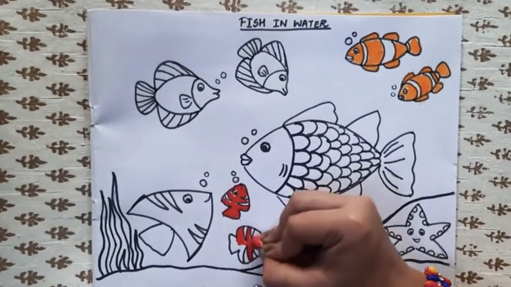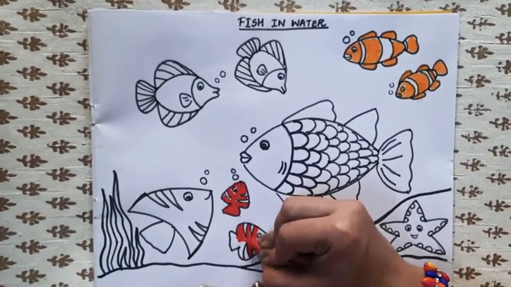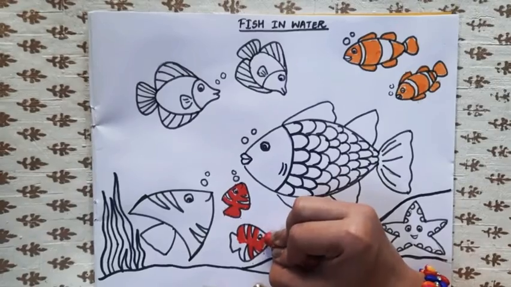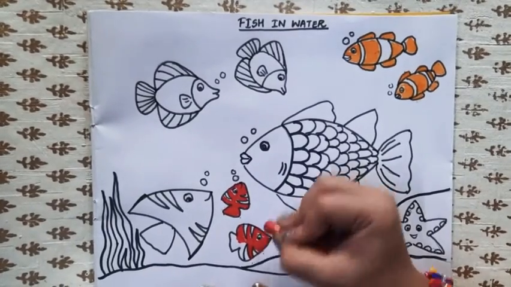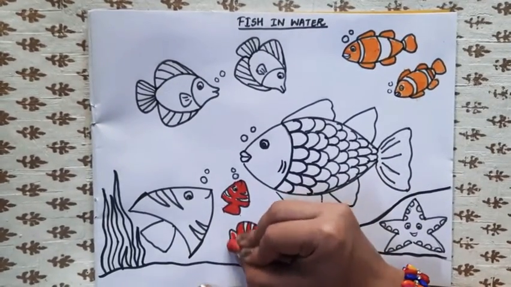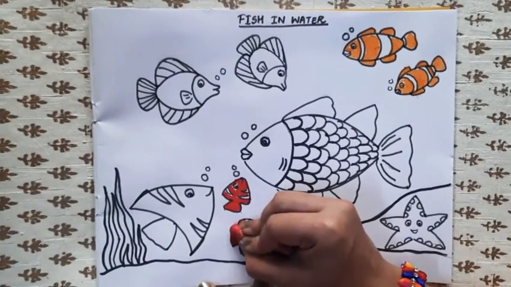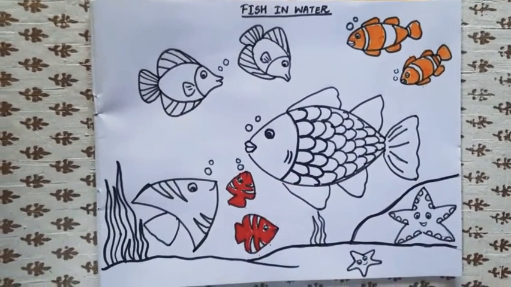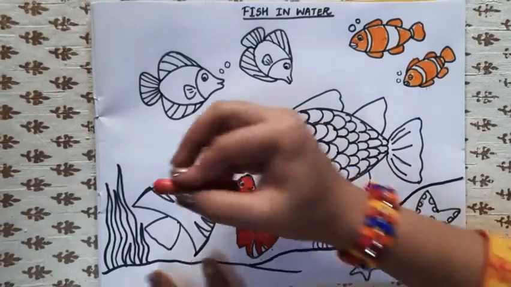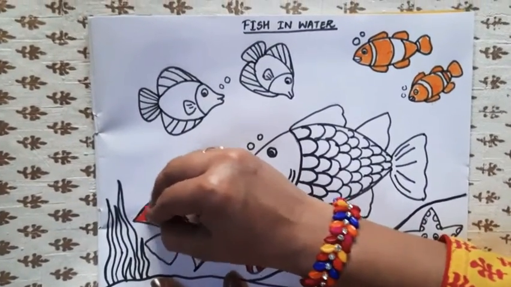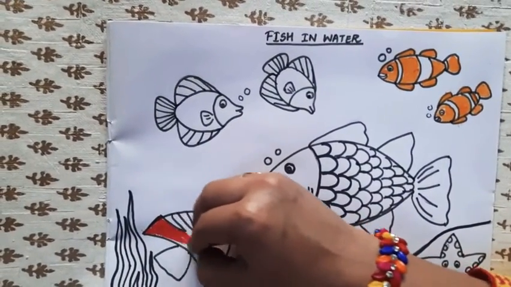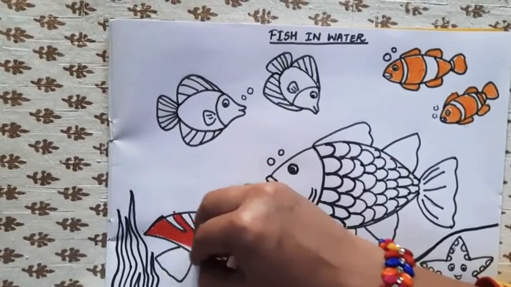It's not necessary though that we make all of them of the same color. There could be one of a different color. Very neatly inside the lines.